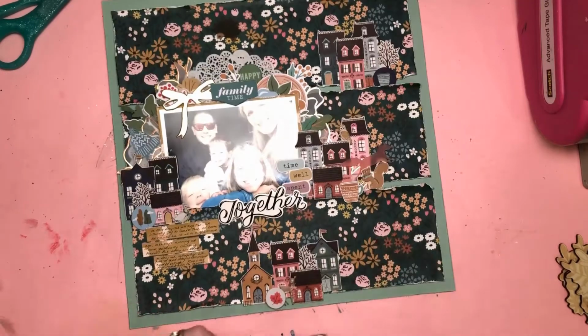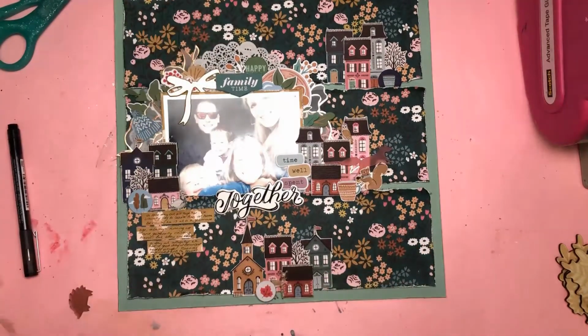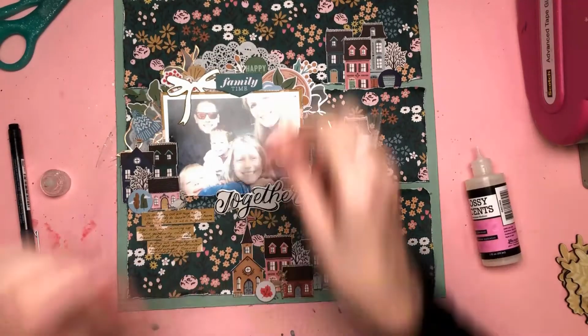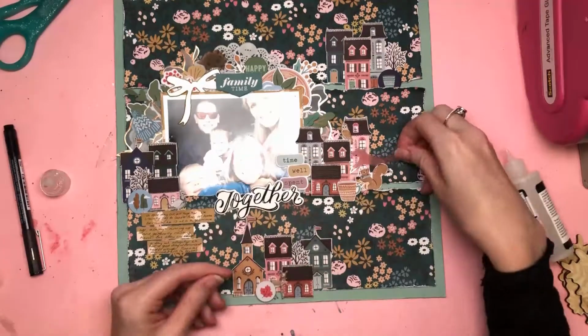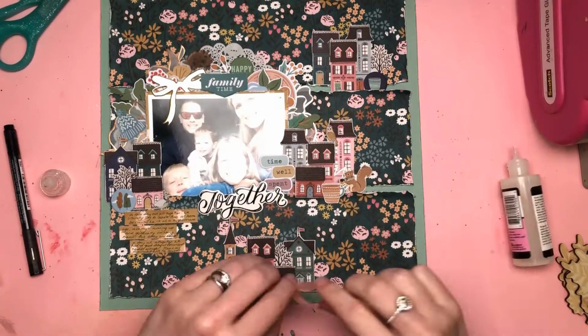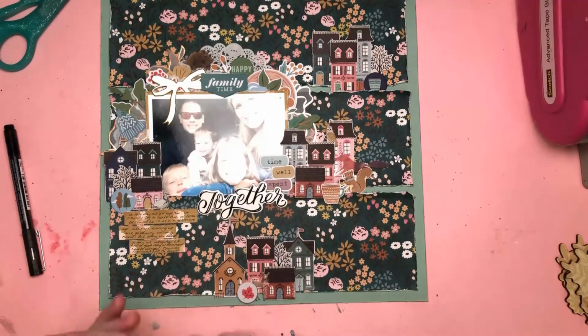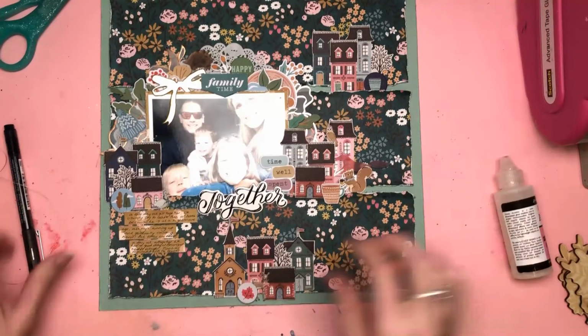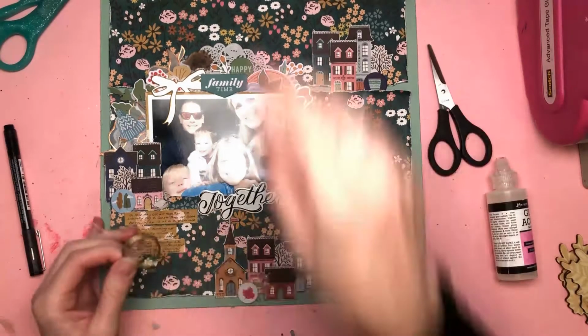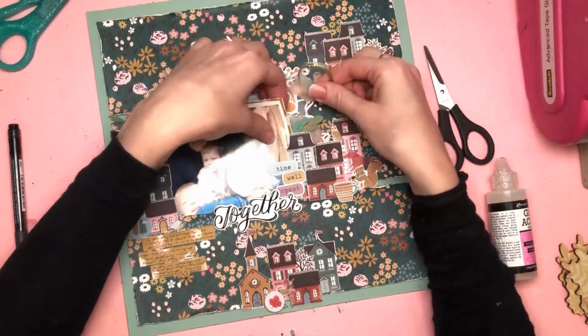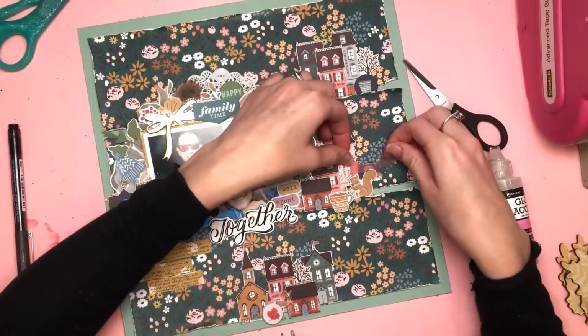So just handwriting in my journaling, and I'm nearly done. I'm sorry for the glare on the photo there. I don't know why it's so bad today. Normally I don't have a massive, sometimes it happens, but maybe it's just the angle of where the photo is raised on foam pads. I'm not sure why that's as bad as it is today. So sorry about that, but yeah, so now I'm just adding in some twiddles of gold thread.